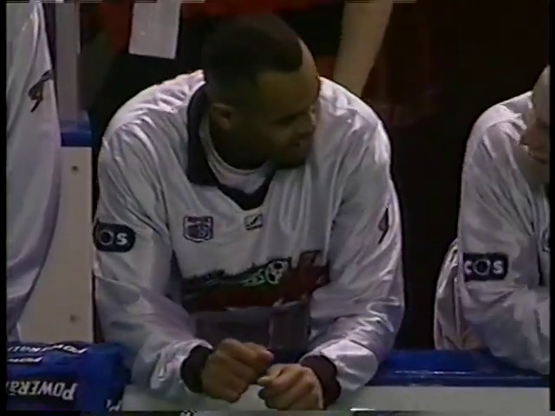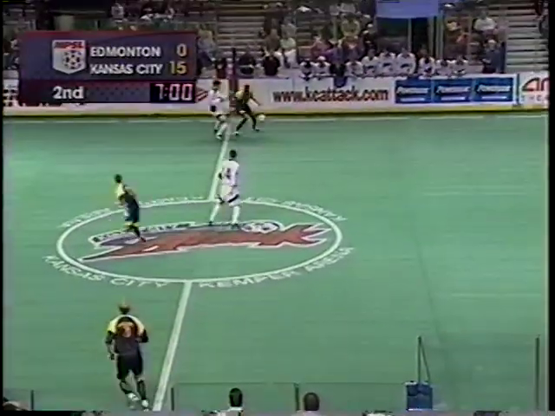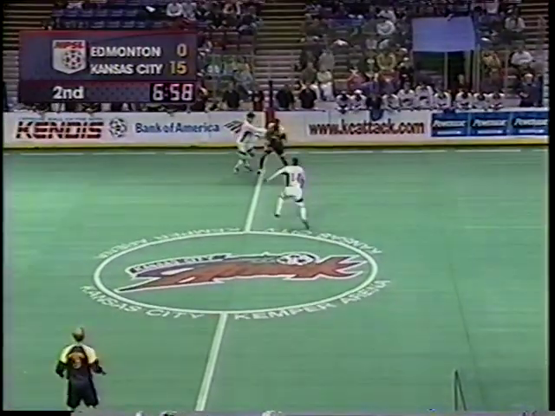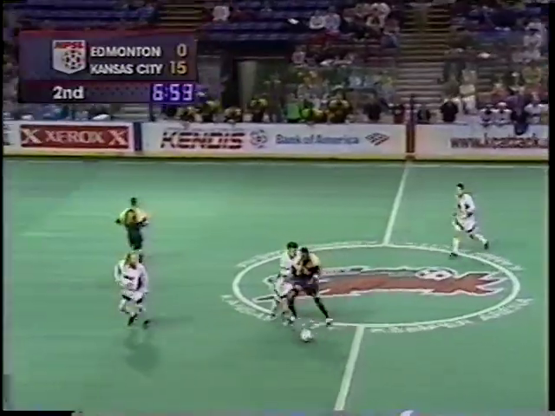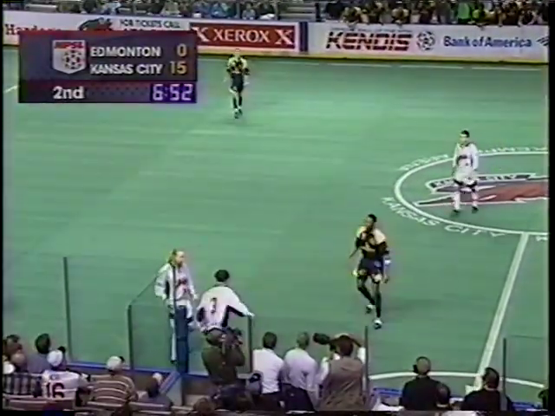The Drillers are a very good club, but they're just not helping each other out defensively right now. And I think I almost saw Zoran Savic crack a smile there. No way, on the bench for the Kansas City Attack. He knows better than that. 6:52 to play in the second period.